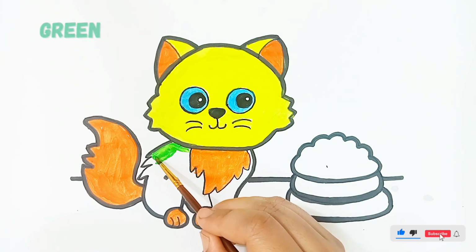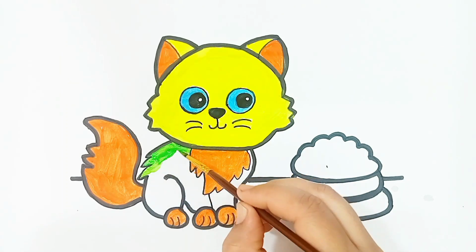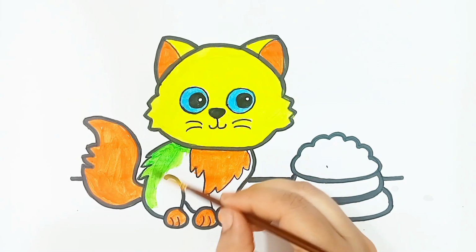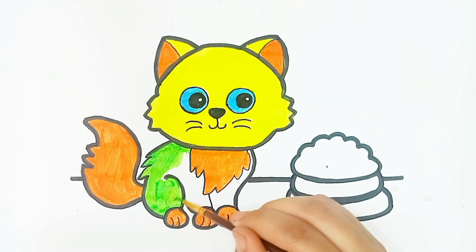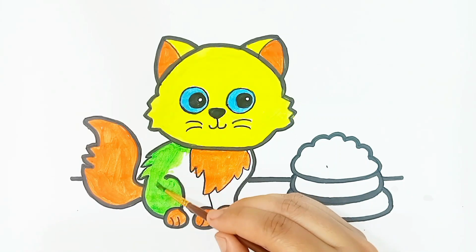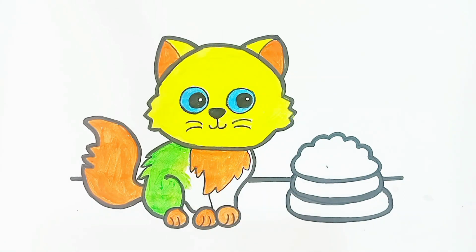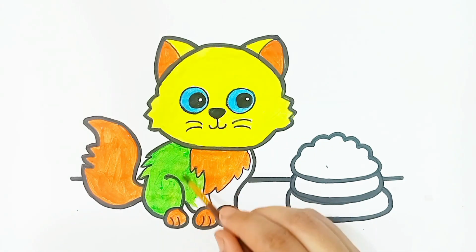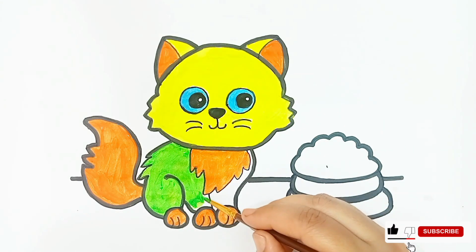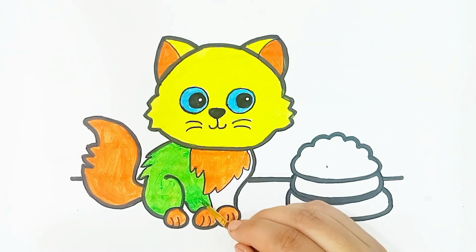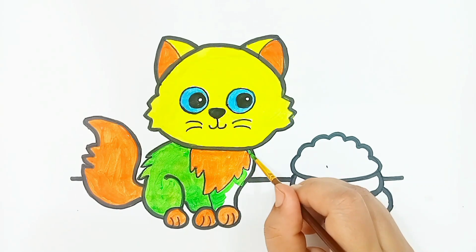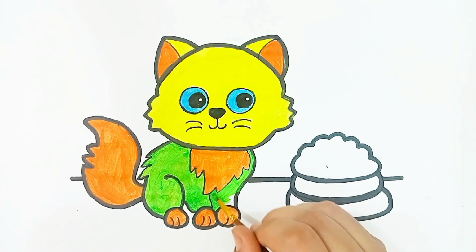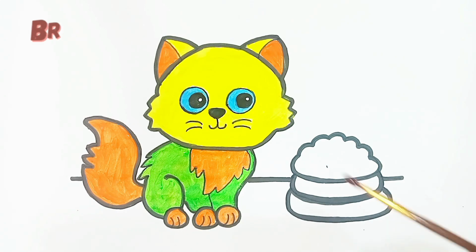Green color. Let's paint with green color. Brown color.